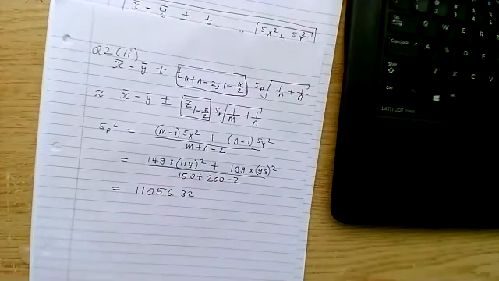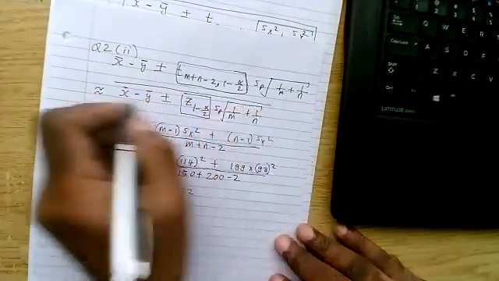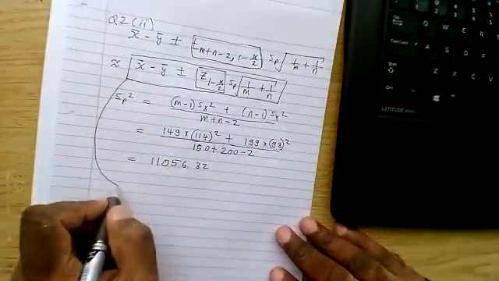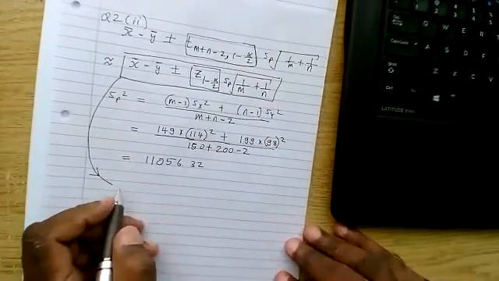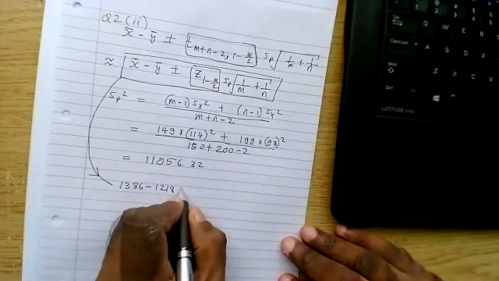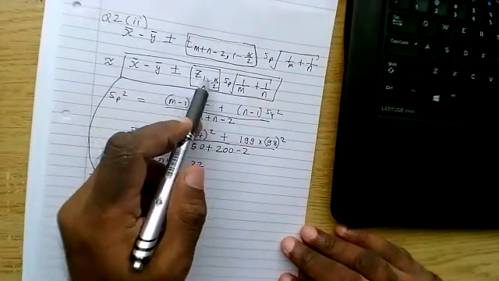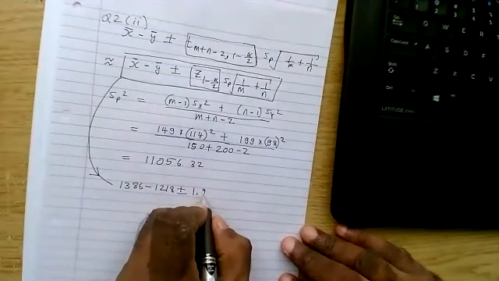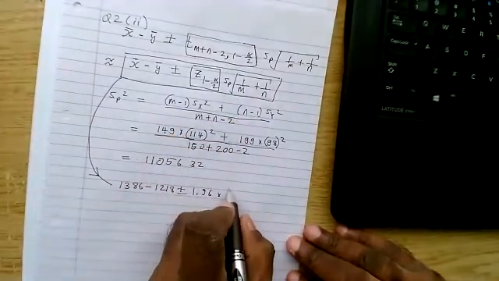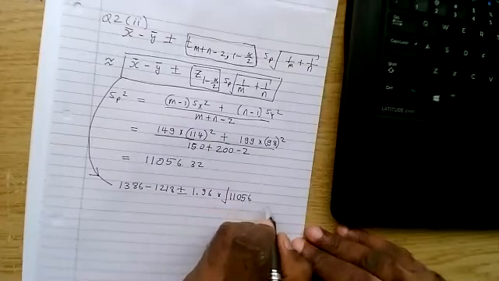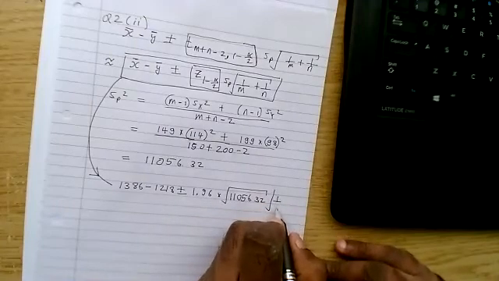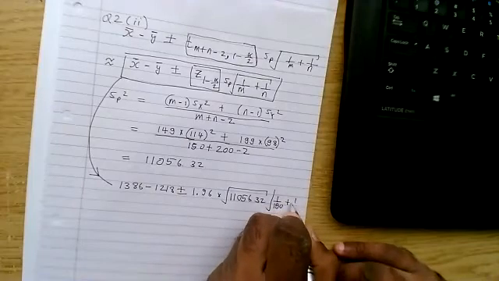Okay, all right. So now we have everything. So let me put a box here. X bar we know from part 1 is 1386. Y bar is 1218. Plus or minus, this is the one that we read before, 1.96, because we are looking for a 95% confidence interval, multiplied by SP, which is the square root of this, so it's going to be 11056.32, right? And then 1 divided by m is 150, and 1 divided by n is 200.